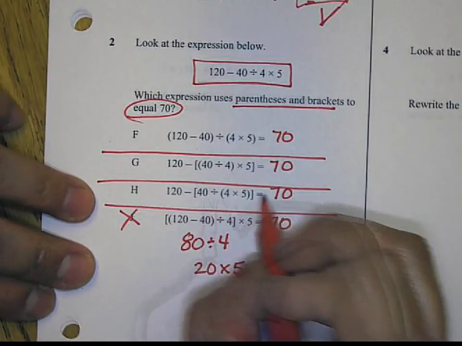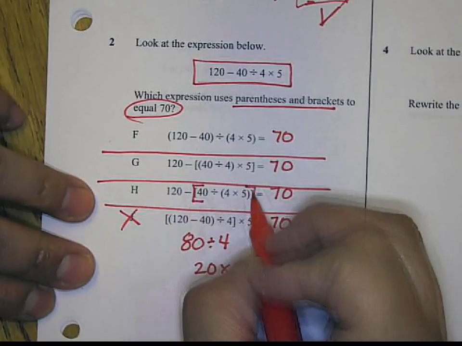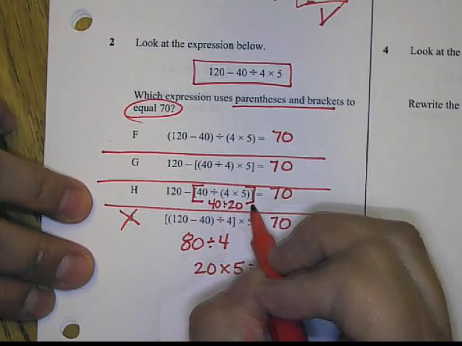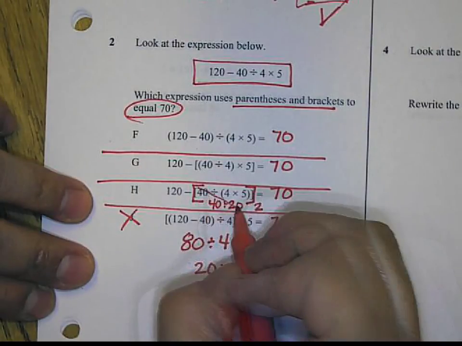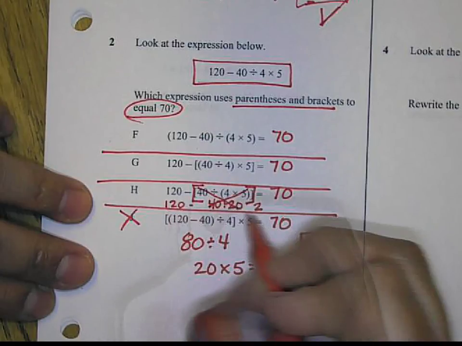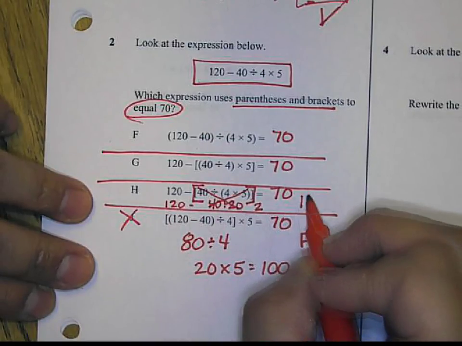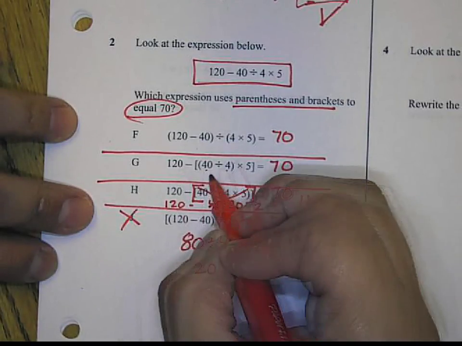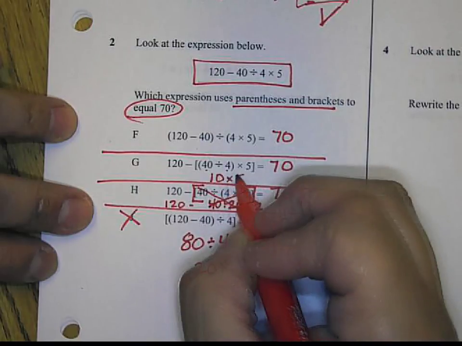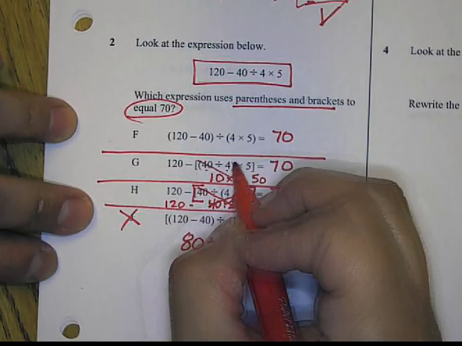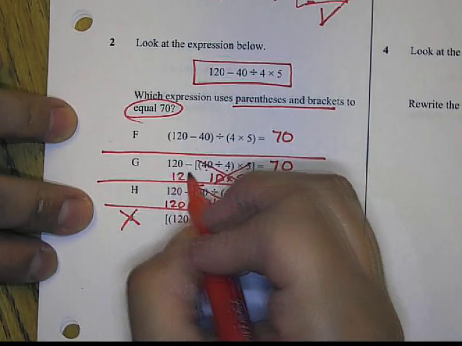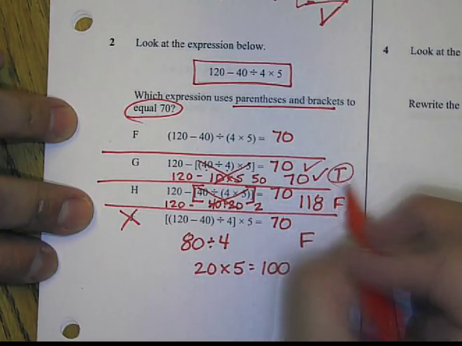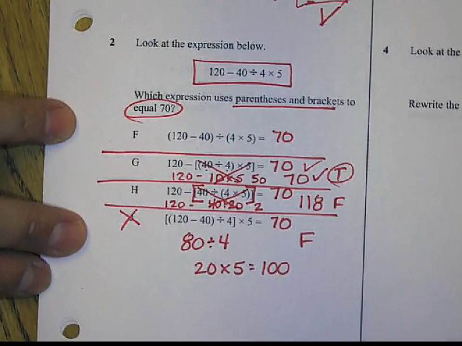Okay, now I'm going to come over here. My brackets are here. Within my brackets, 4 times 5 is 20, 40 divided by 20 is 2. Cross that out because I'm done with that. 120 minus 2 is 118. False. Come up here. 40 divided by 4 is 10 times 5. Done with this. 120 minus 50. True.